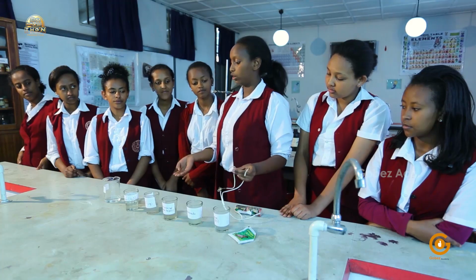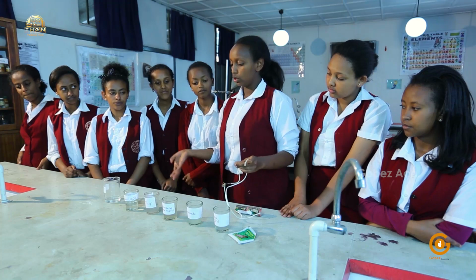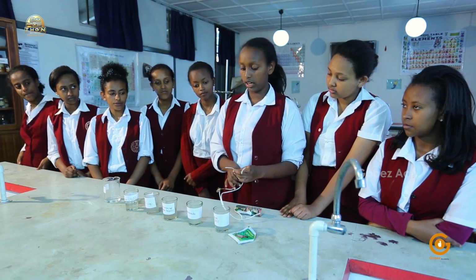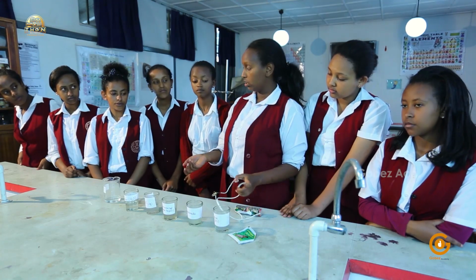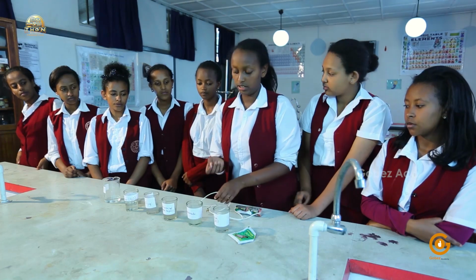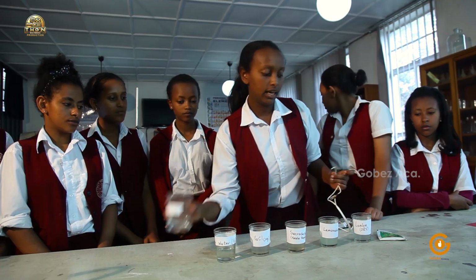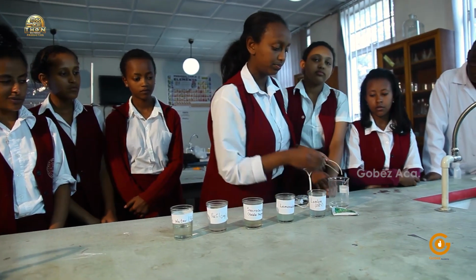So we have seen here that sodium chloride is an ionically bonded compound. So it was supposed to be an electrolyte. Maybe it comes from the concentration. So let's concentrate it a bit more and see if that makes a difference.